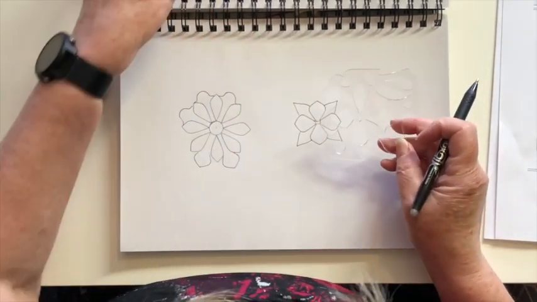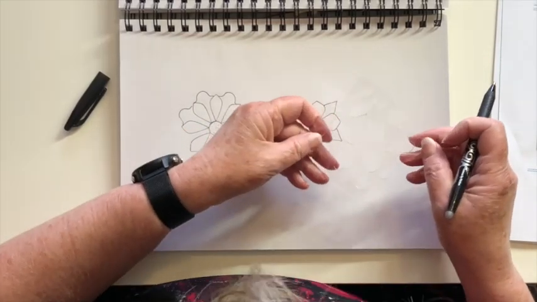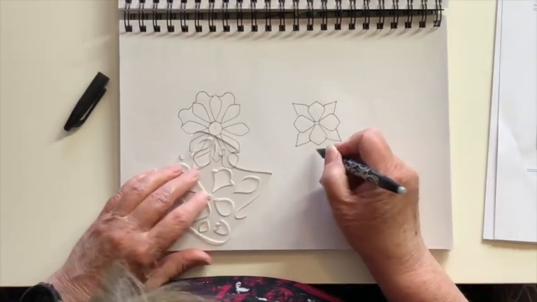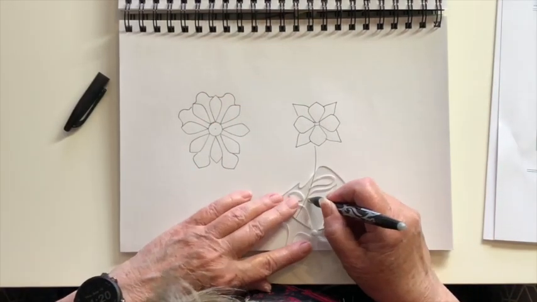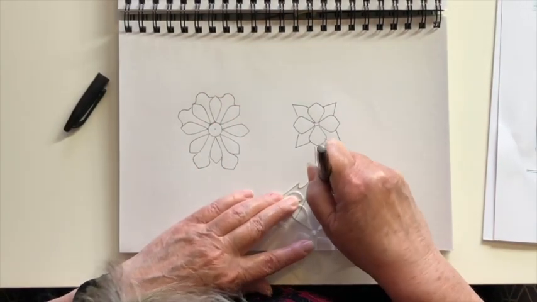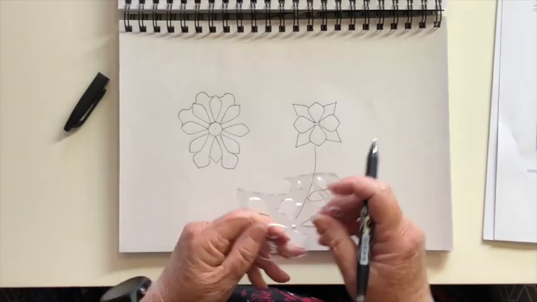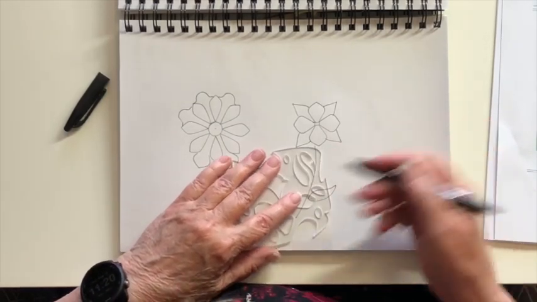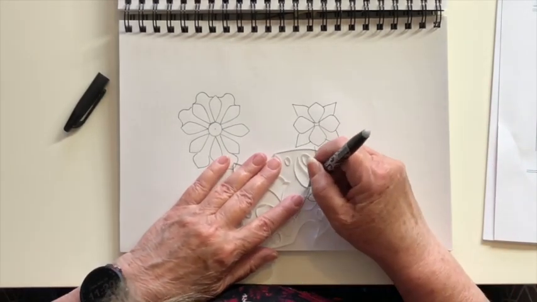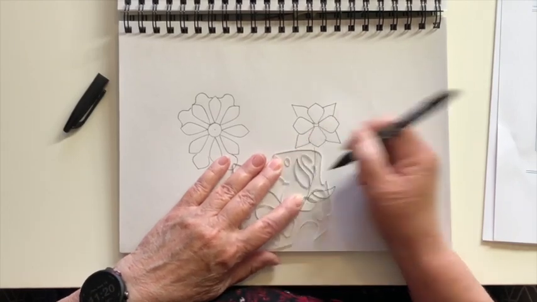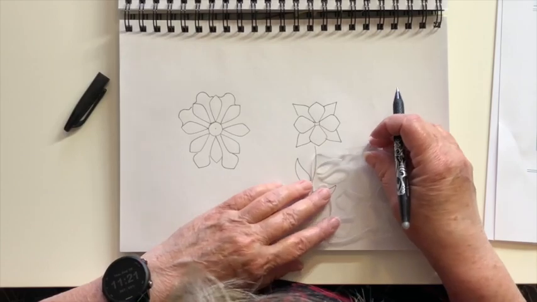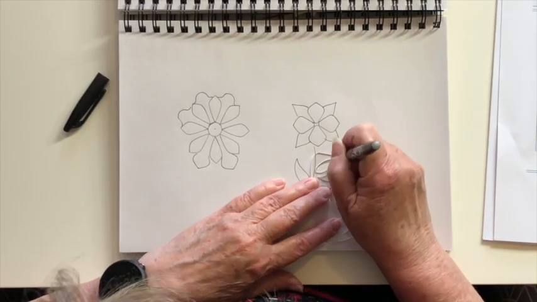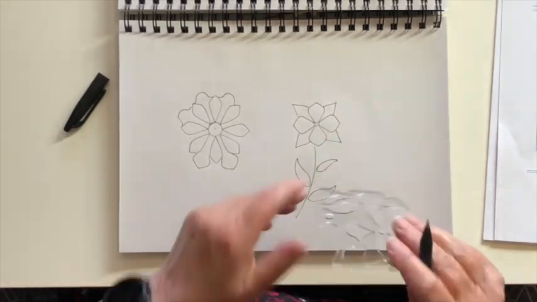And there's about 20 different petal shapes. And then there's the leaf shapes. So say you've put in your curve, you've got... see how I flipped the template in order to get the other side. So maybe you don't want such big leaves. You can have smaller leaves.